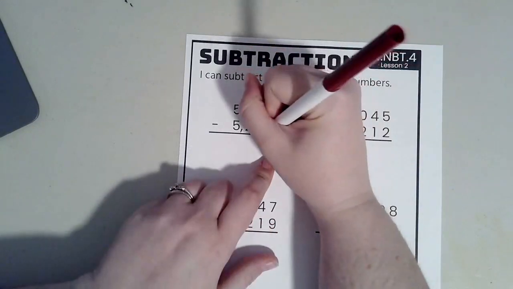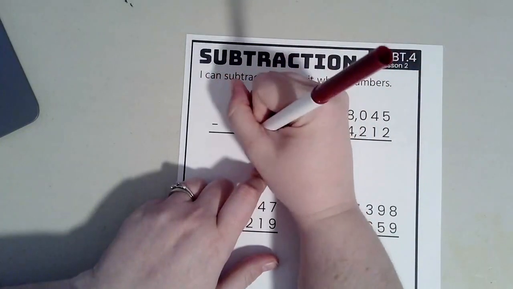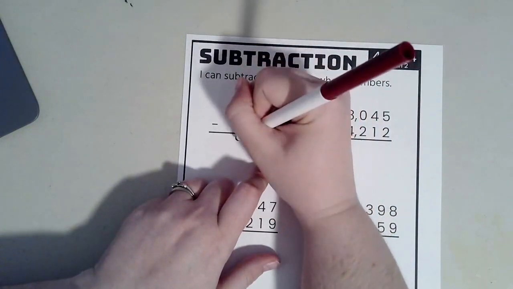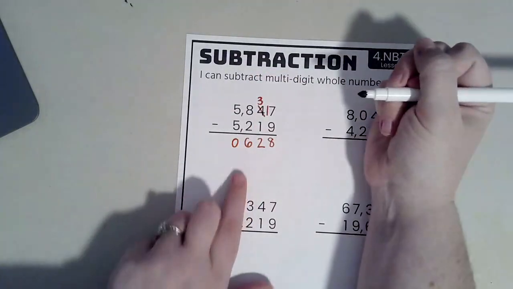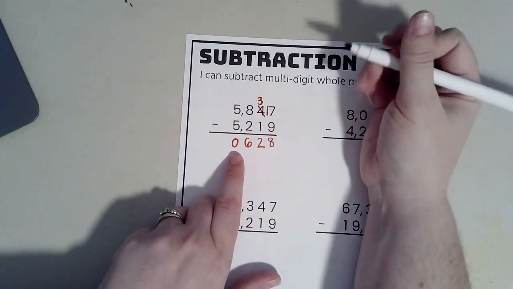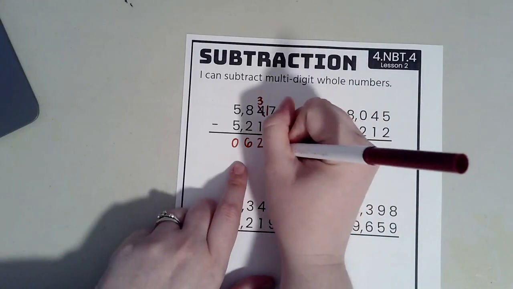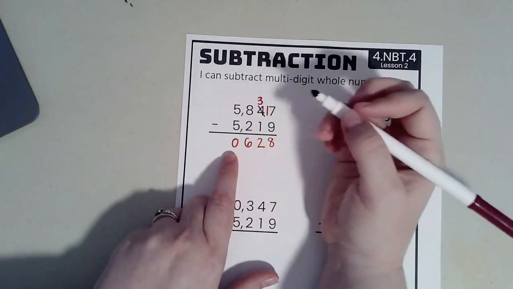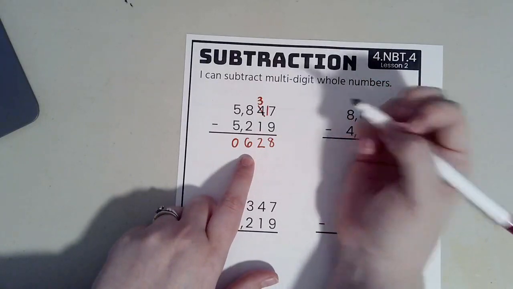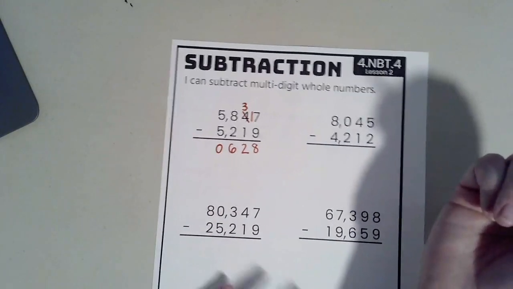3 minus 1 is 2, 8 minus 2 is 6, and 5 minus 5 is 0. I always like to write my zeros just so that I know I did all of the problem. So let's count back 3, 1, 2, 3. We don't need it because that's 0, so our answer is 628. All right, let's move on.